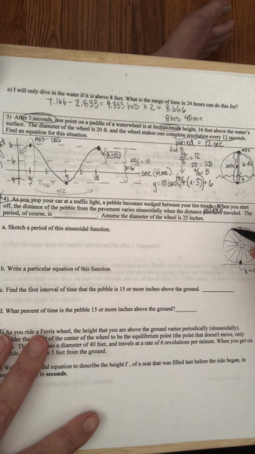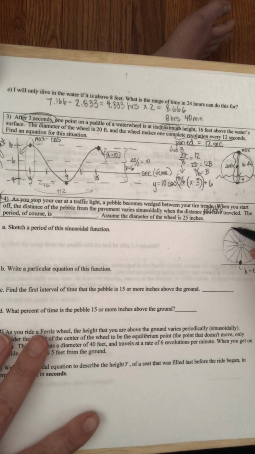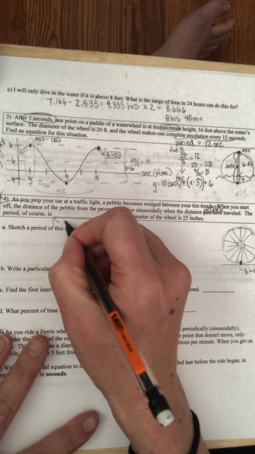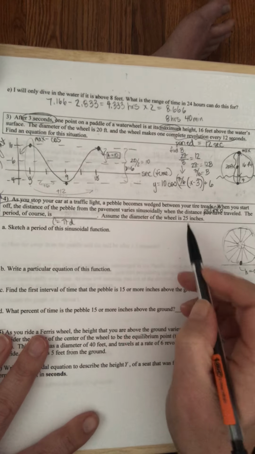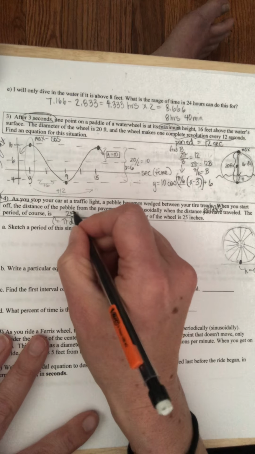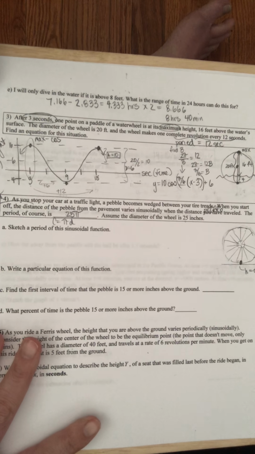So what would be the period? Not the time, but what would be its distance? Well, that would be its circumference, and we know circumference is pi d. So if my diameter is 25, then the period would be 25 pi, because that's the total distance it's going to travel.